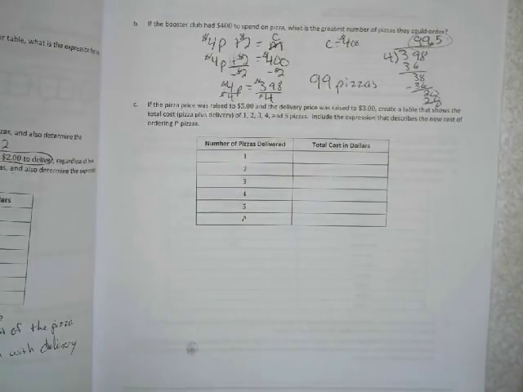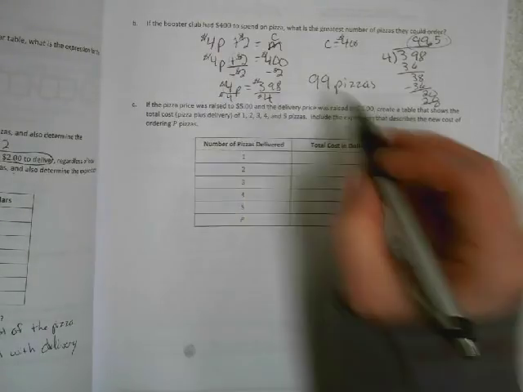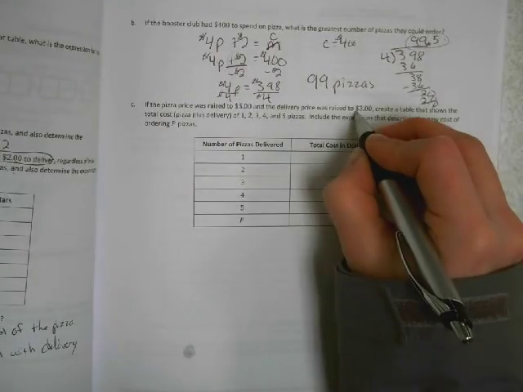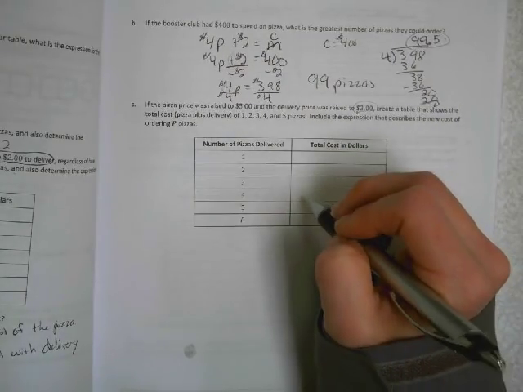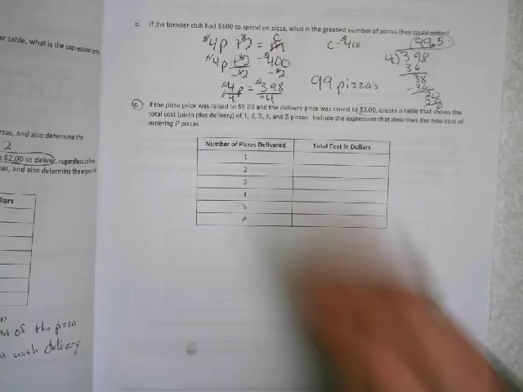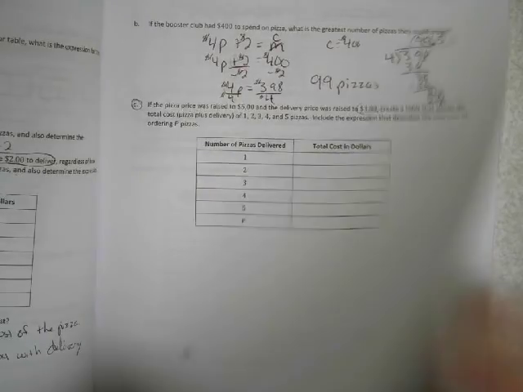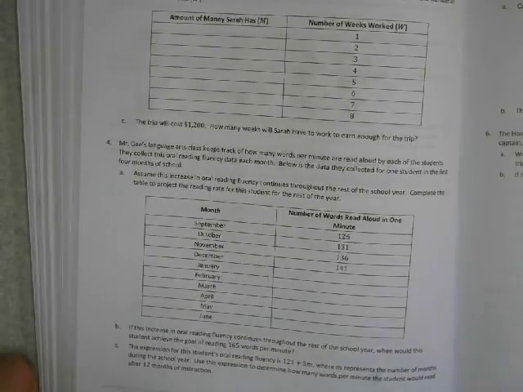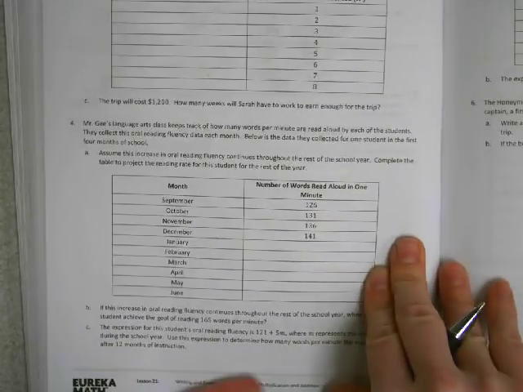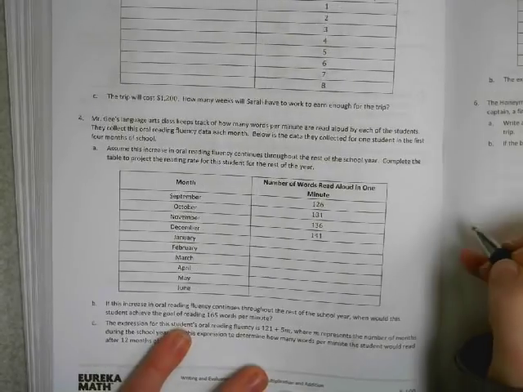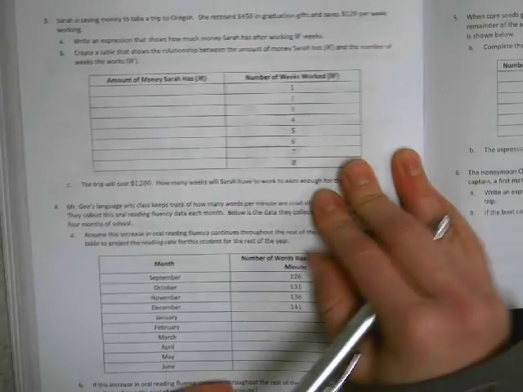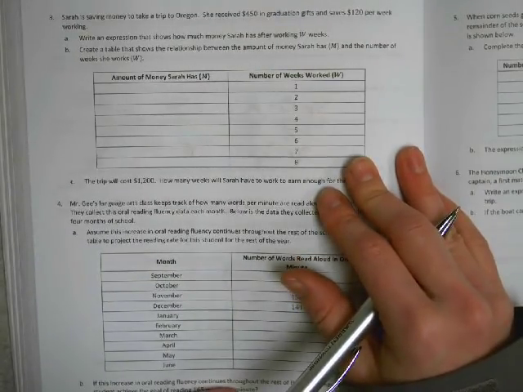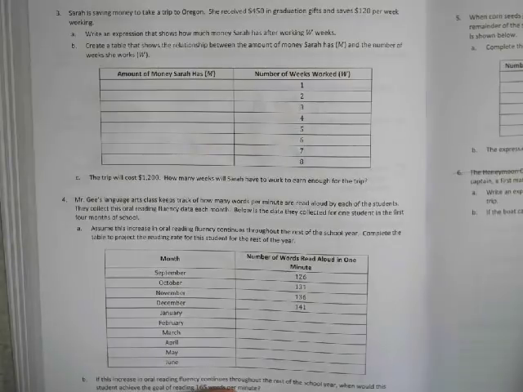Now, if the pizza price was raised to $5 and the delivery price was raised to $3, create a table that shows the total cost plus delivery. Now, I'm going to have you do this with a partner on your own because it's going to be the exact same as the one before. And then I'm going to do one more example for you, and then I'm going to have you and a partner do 4 and 5. And 6. So, actually, you won't need to do 6. I'll mark it out so you can see that.